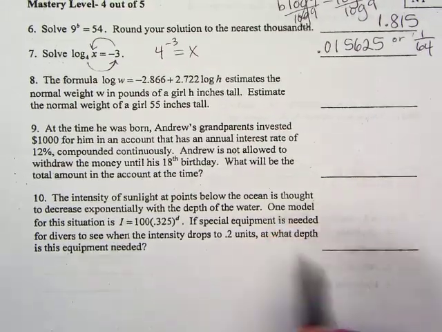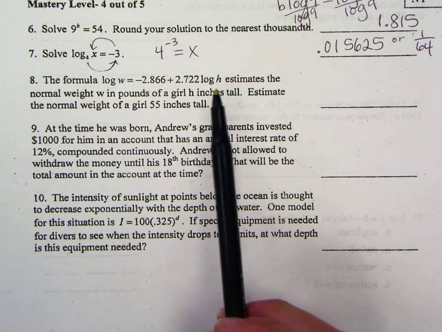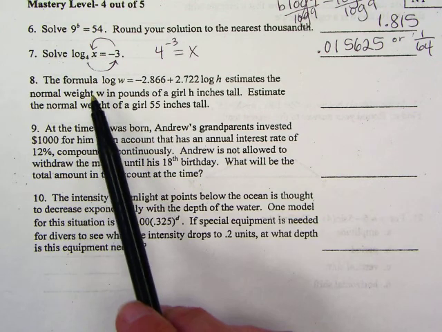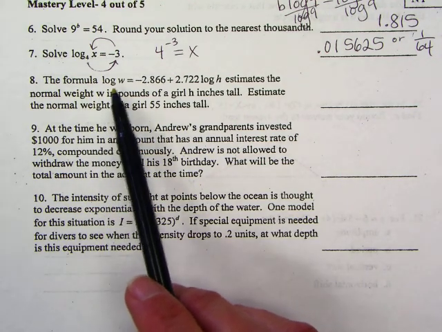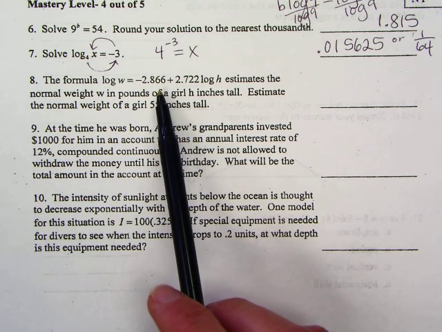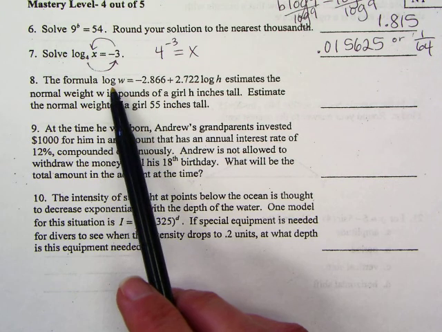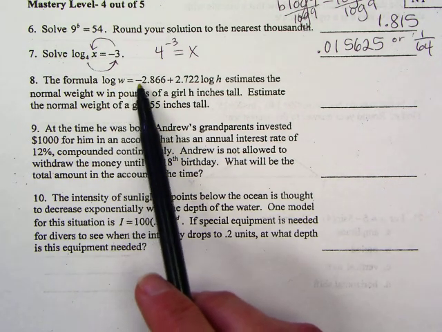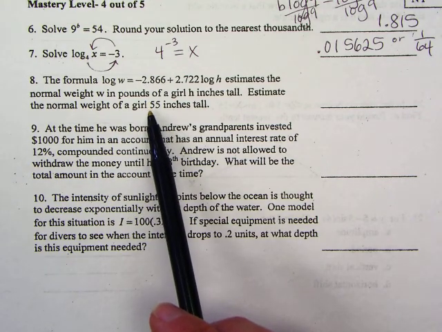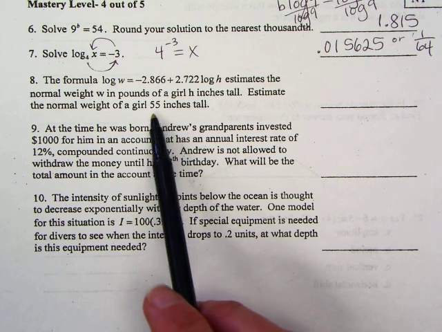Now, you guys know me well enough to know that I don't make up a lot of problems. Okay. I steal them from the book. And so the reason I'm saying that with number 8 is because I don't like this formula. I don't want all of you girls leaving thinking you're fat. All right. It is a horrible formula. When you calculate the weight of this poor girl, you think, oh my gosh, she's starving to death, okay? Because it gives you a really low weight, okay?